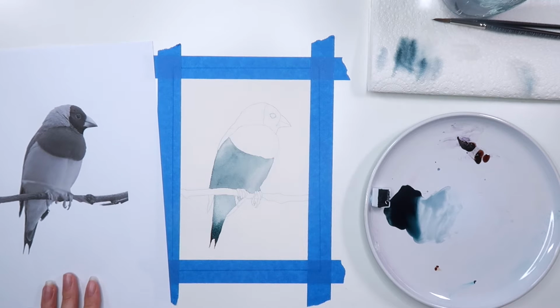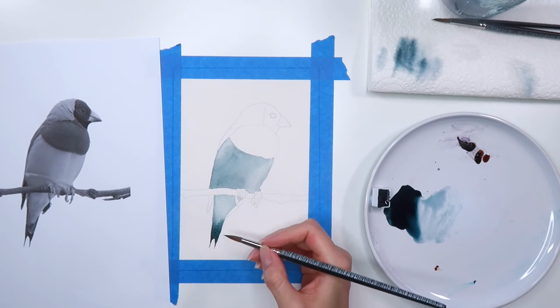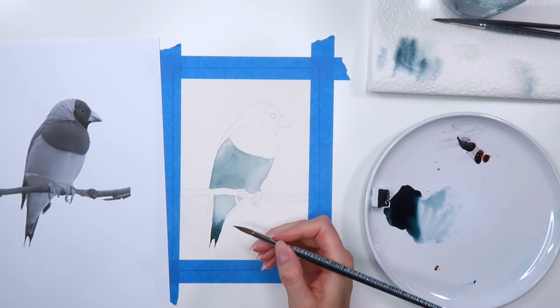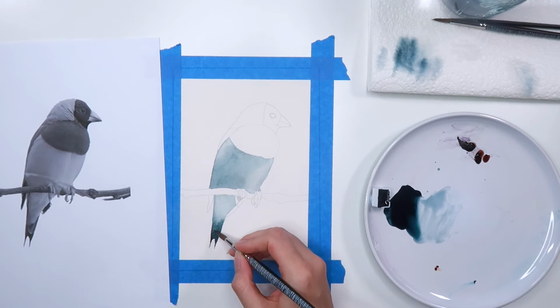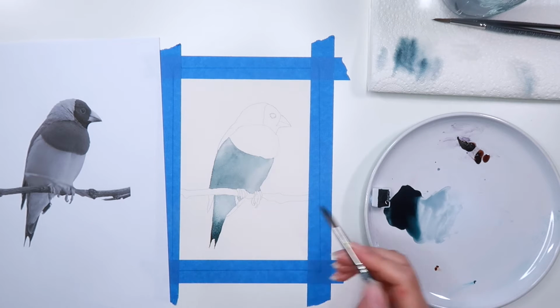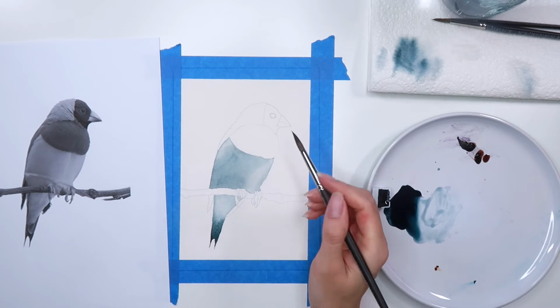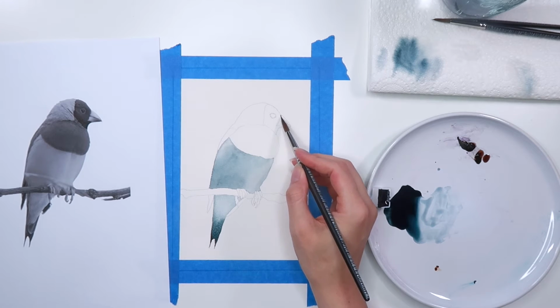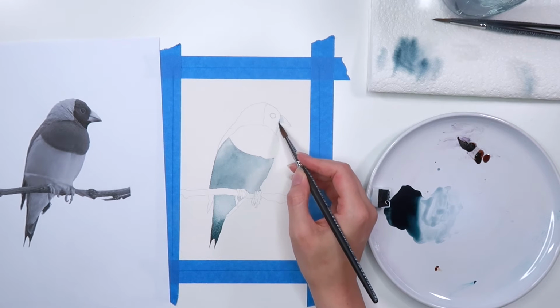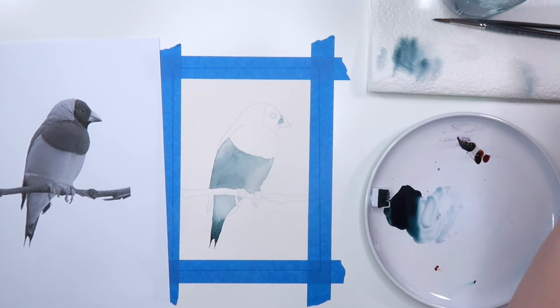Whenever you are working wet on wet, watercolor goes where the water is. So if you leave it to stand and air dry, you might actually find that it's gone somewhere you didn't originally place it. That's another reason why I like using a heat gun, because then I just really lock things into place. And the final area that I'm going to do on this layer is just the beak.